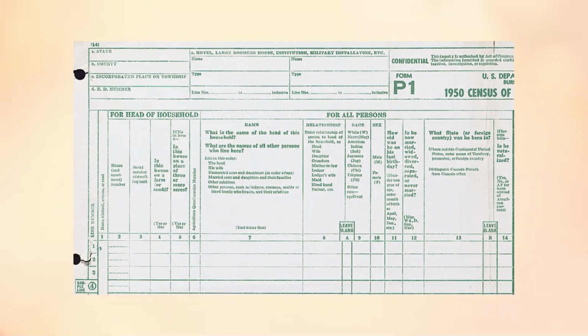Is this person now married, widow, divorced, separated, or never married? Separated is kind of interesting, and divorced, knowing what the numbers are for divorces. What state or country the person was born in, and if foreign born, are they naturalized? These are incredibly important pieces of information to us as genealogists.